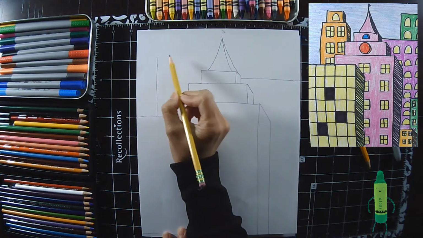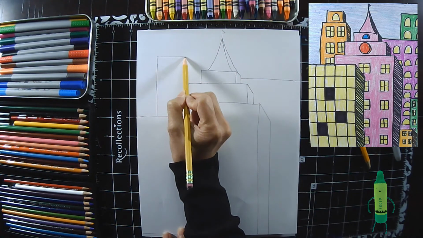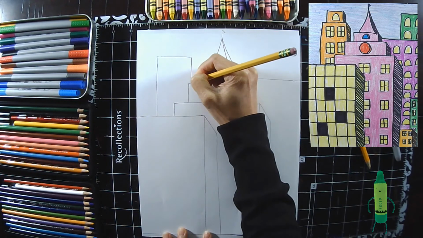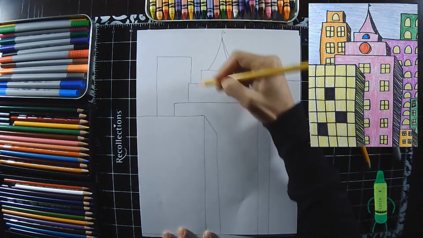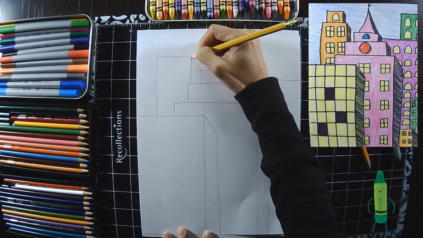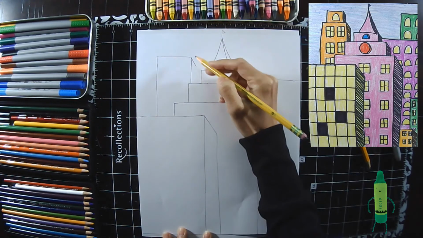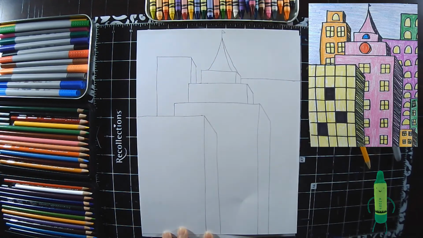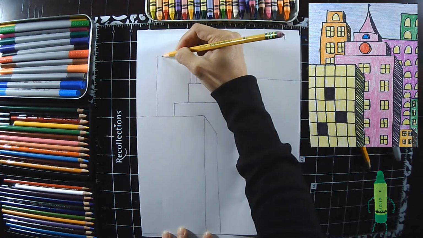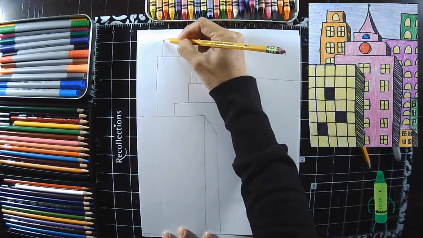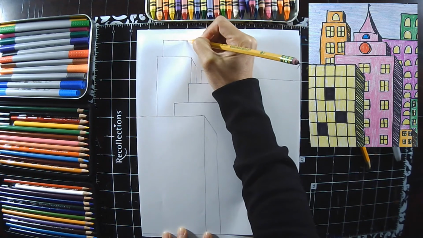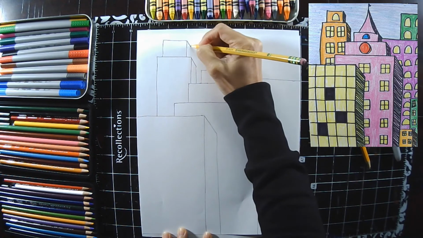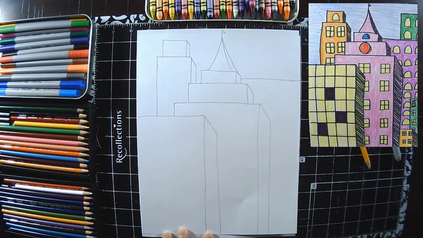Vertical line, horizontal line, and then I want to create that diagonal line as well. This is going to tell me that this building, I can see part of it, the side, and it's going to go down there. Let's create another layer for this building. Diagonal line, and drop that right there.